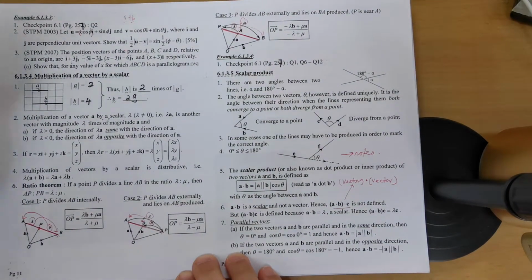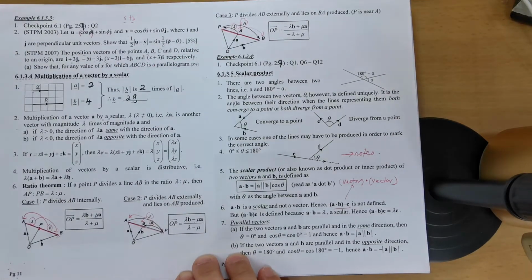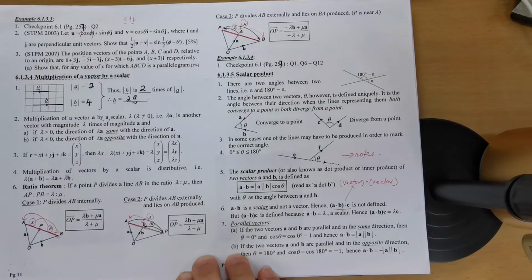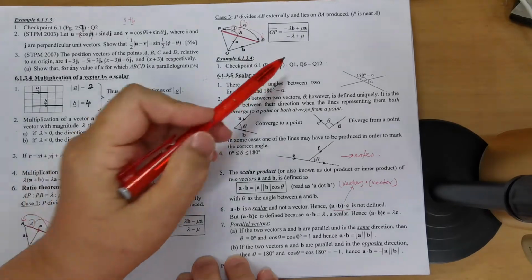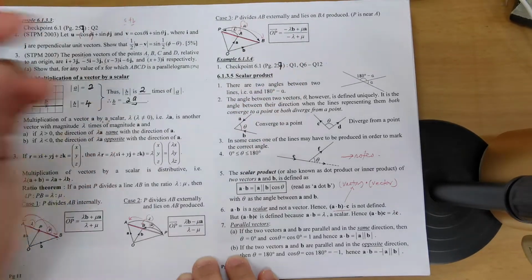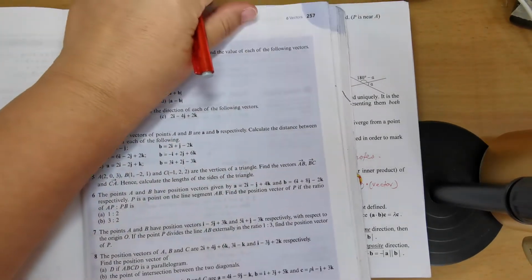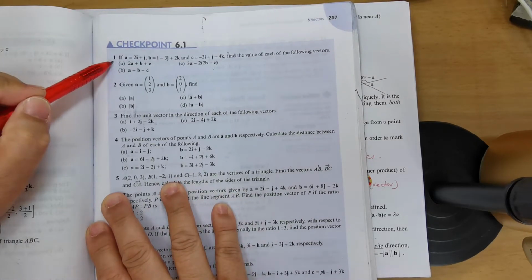Let's see an example. Open your textbook, Checkpoint 6.1, page 257. We are going to discuss question 1, then question 6 to question 12. Some will be your homework, some I will discuss. I'll show you the question first, unless your book is different. So we are going to discuss question 1, this one.